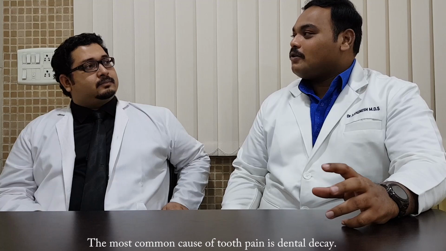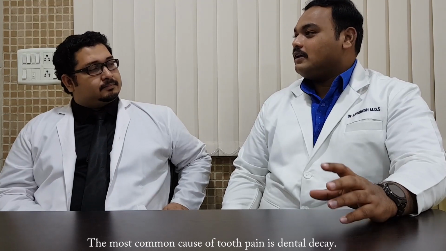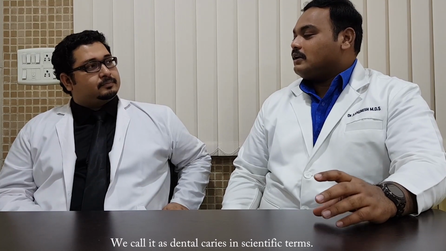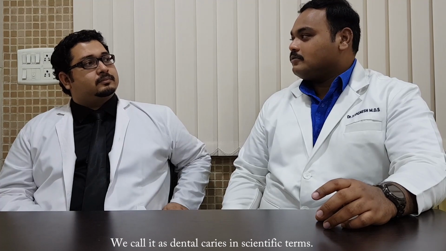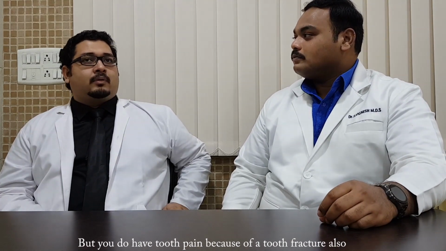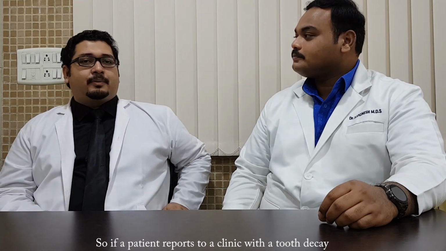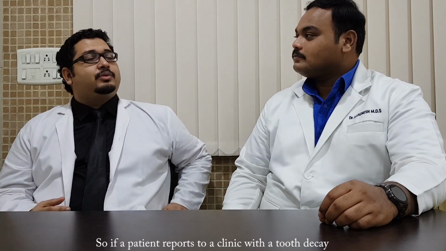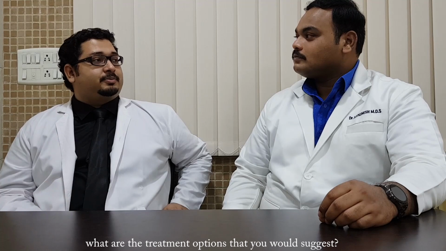So, doctor, what do you think causes this tooth pain? The most common cause for this tooth pain is dental decay. We call it dental caries in scientific terms. But you can have tooth pain because of a tooth fracture also. Okay. So, if a patient reports to a clinic with tooth decay, what are the treatment options that you would suggest?